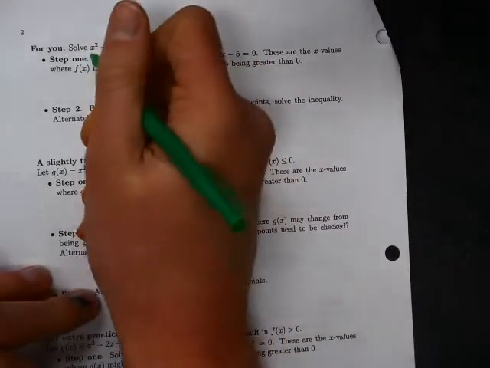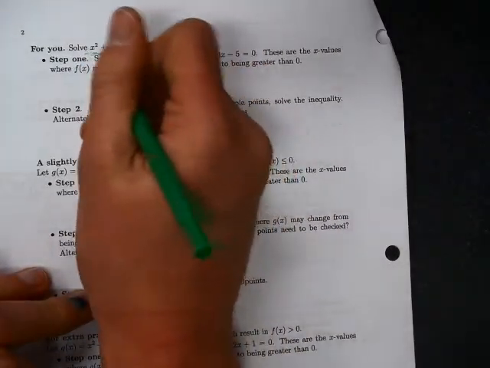This next one, I think maybe I just want to be quiet for a bit. So here's another inequality. X squared plus 4x minus 5 is strictly less than 0. I say that this one's for you, and I think I mean it.